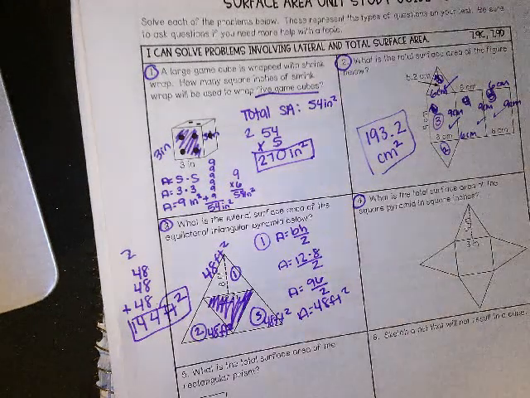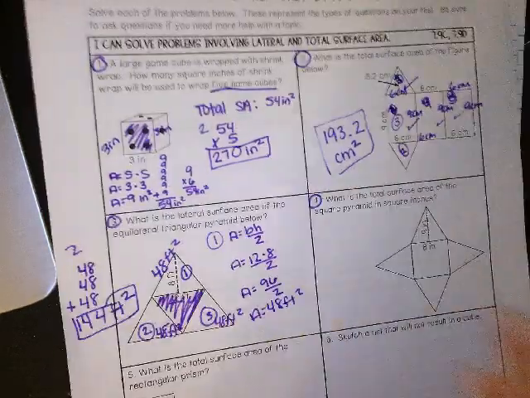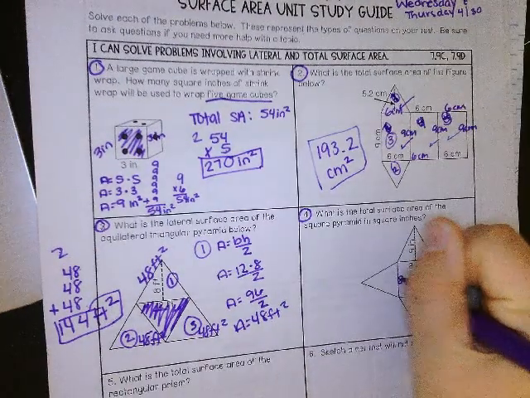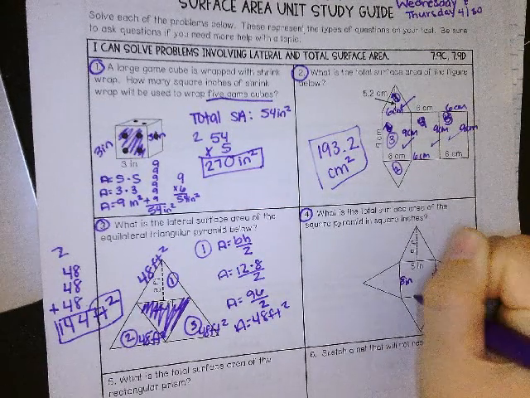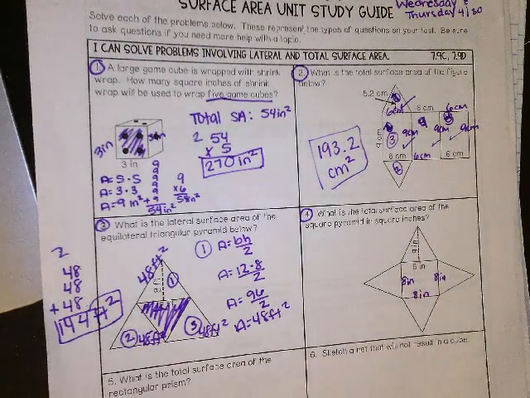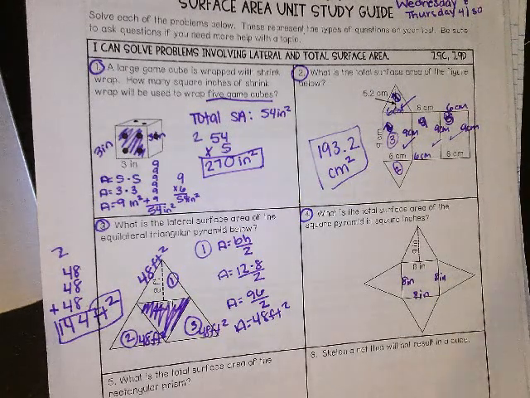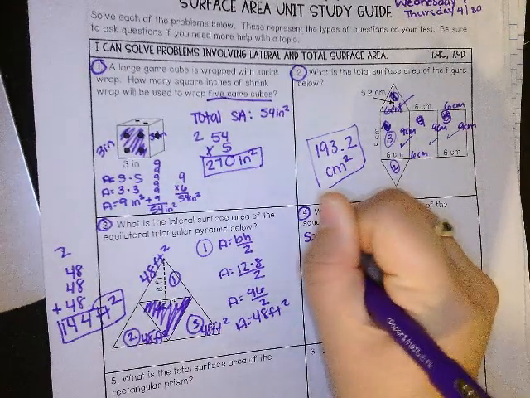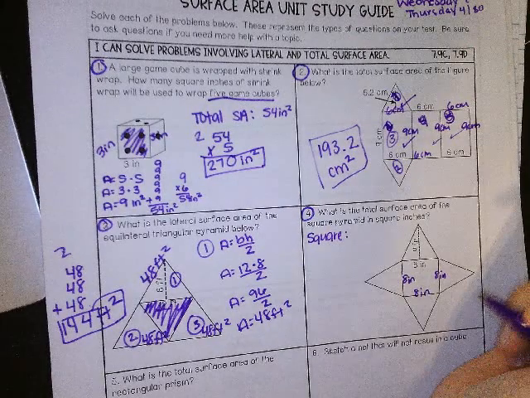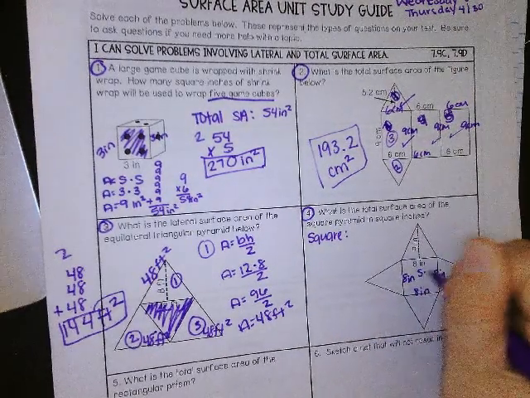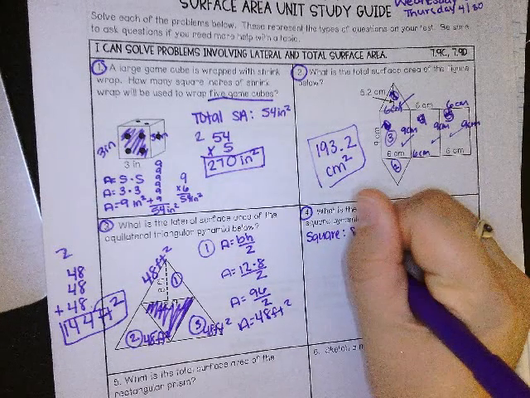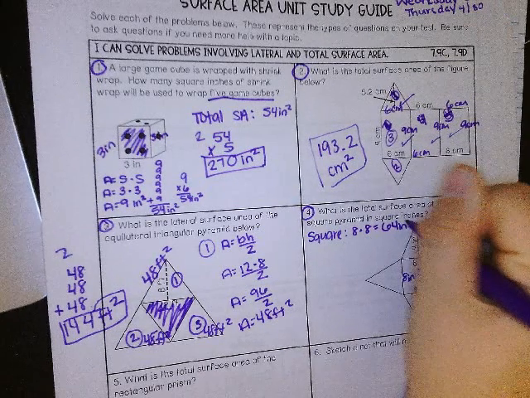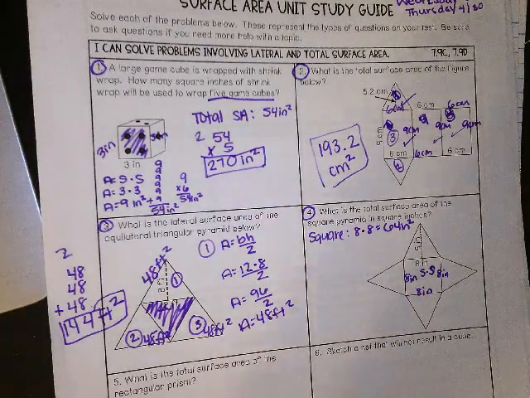Alright, and the final one for our lesson today. What is the total surface area of the square pyramid in square inches? So I'm going to go ahead and write 8, 8, and 8. So we have one square and we have 4 triangles. So over here I'm going to write square. And the formula is side times side. So I'm doing 8 times 8. So that's 64 inches squared for that area.